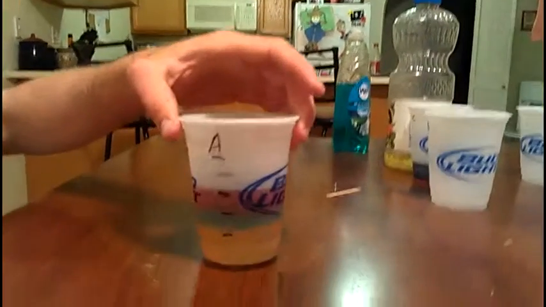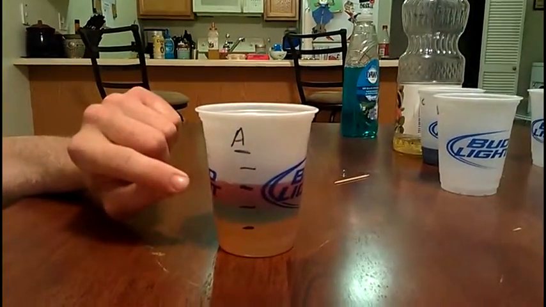So, right now we have the honey, the dish soap, and the water.